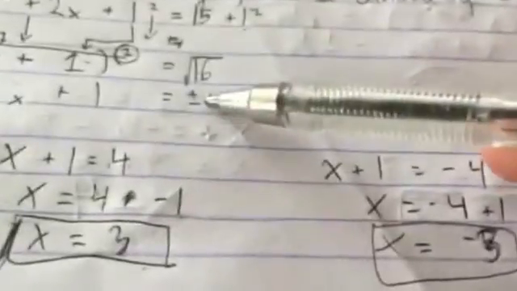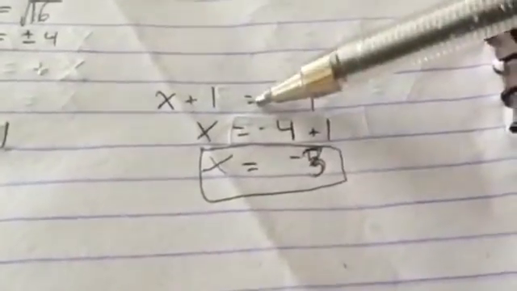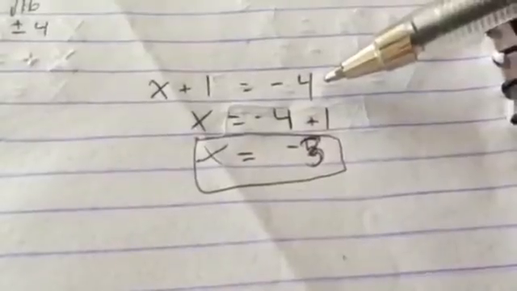The second x is, we're going to use the negative sign for the 4. So, x plus 1 equals negative 4. Once again, you're going to add like terms together. So positive passes through here. Negative, I wrote this wrong.